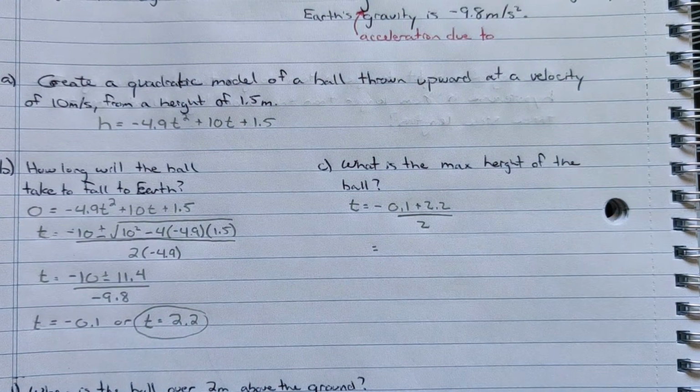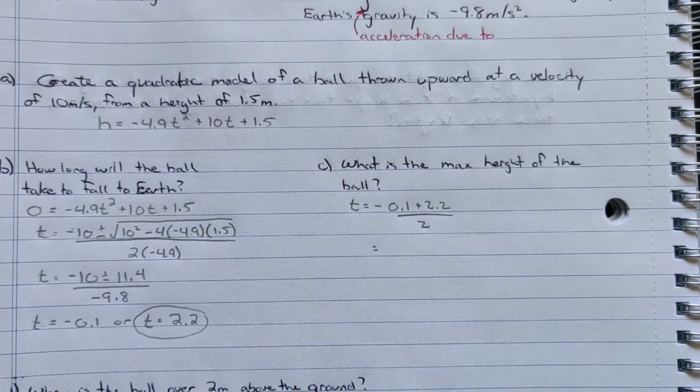If we calculate that, and I can probably do it in my head, we get 1.05.